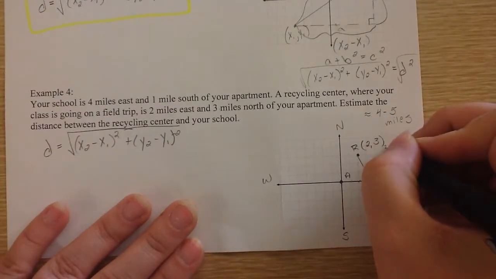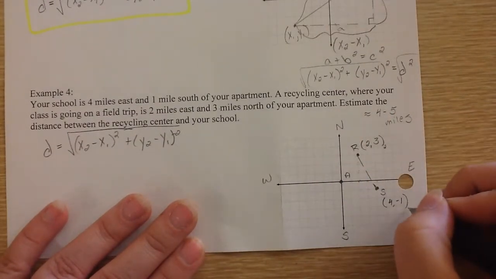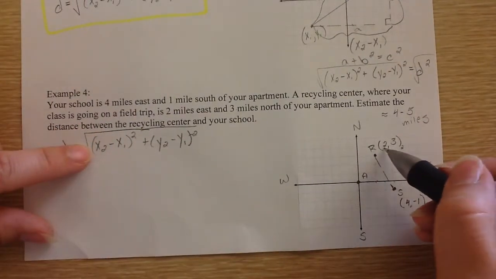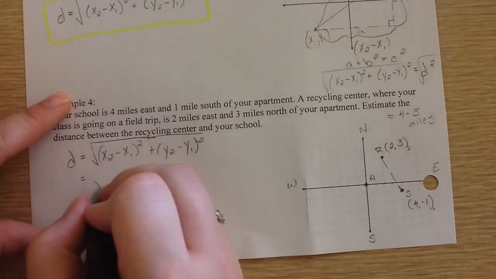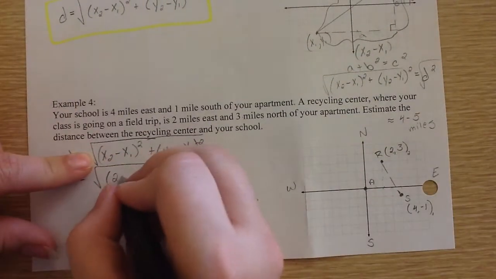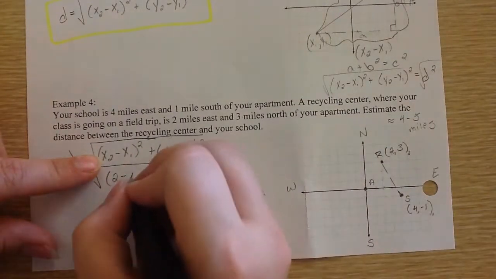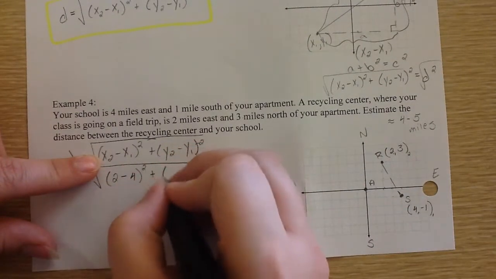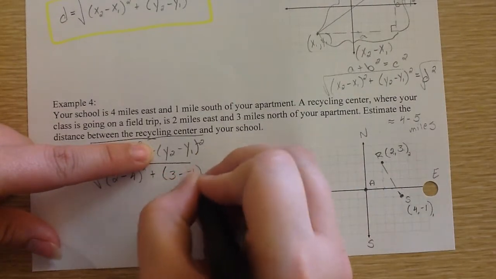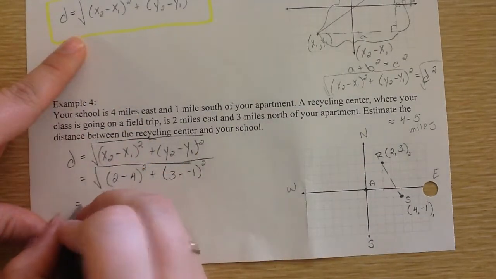So I'm going to put a little 2 here because I'm going to have that be point 2. Put a little 1 here. I'm going to have that be point 1. So now I take x sub 2, so take the x coordinate, so let's do the whole square root, parentheses, so let's take the 2, subtract the 4, then square it, plus, now let's do the same with the y's, the 3, subtract the negative 1, and square it.